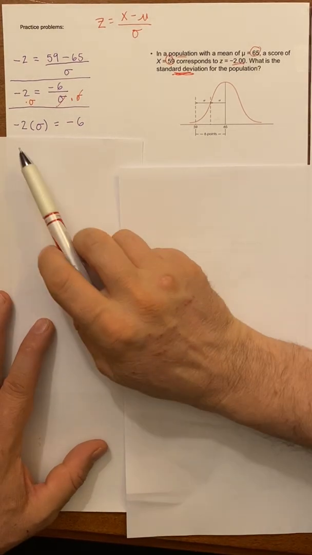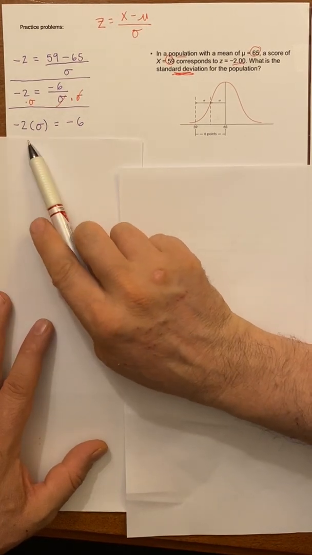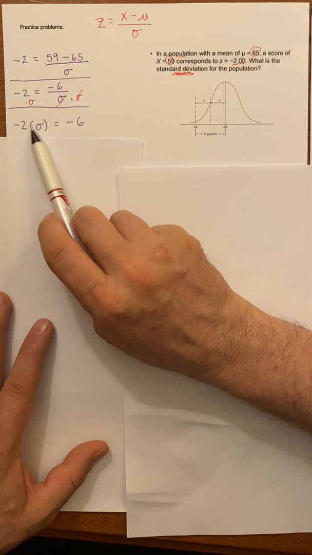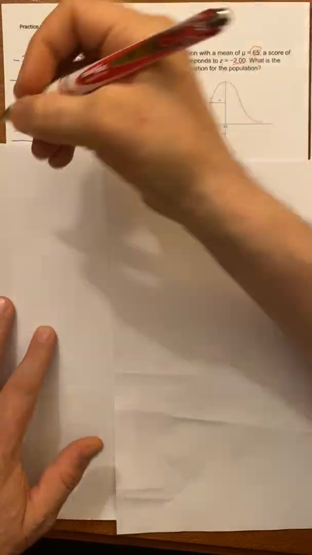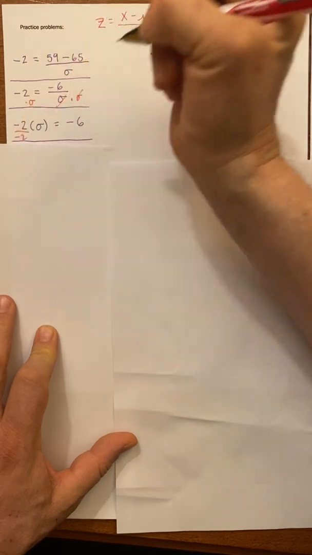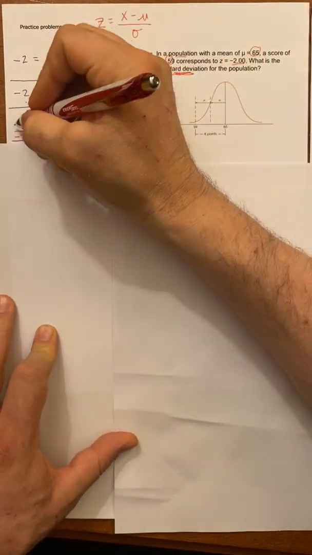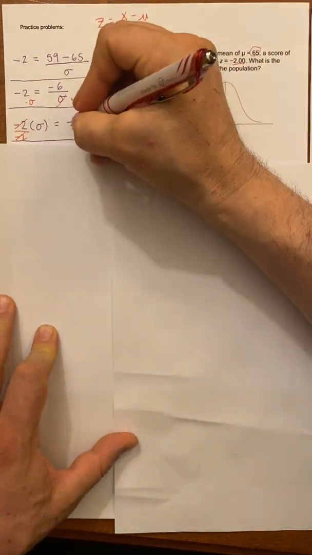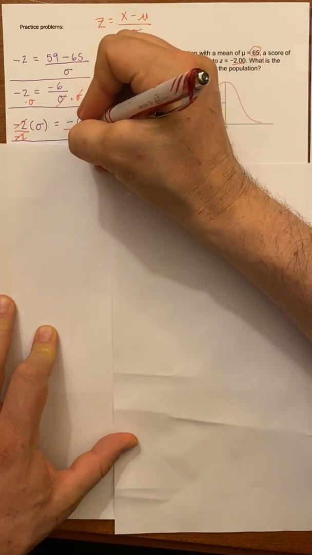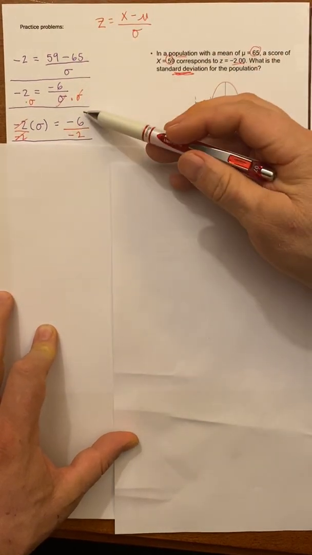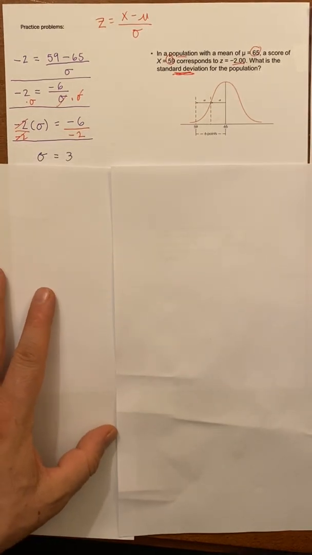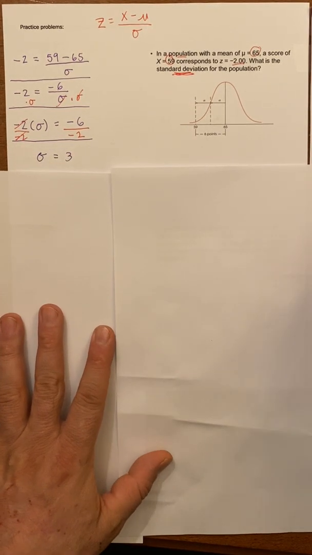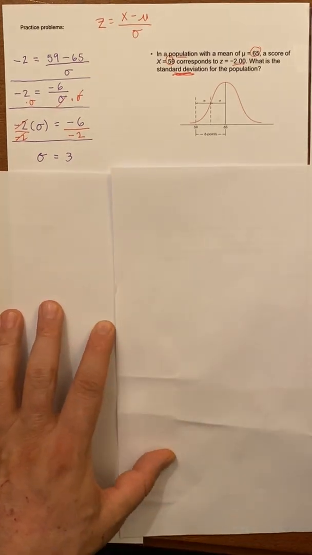So now I'm going to move that -2 out. The way I'm going to do it is, right now it's part of a multiplication problem, so I'm going to divide it out, right? Doing that opposite operation. When I do that on this side, it cancels out. Then I'm going to come over to this other side and now divide the -6 by the -2. Once I've done that, I see that I have a standard deviation of 3.